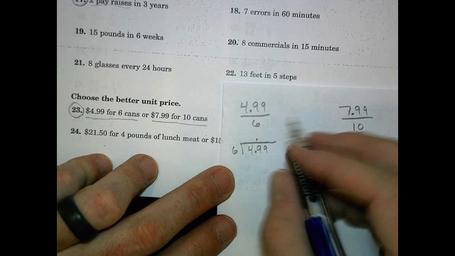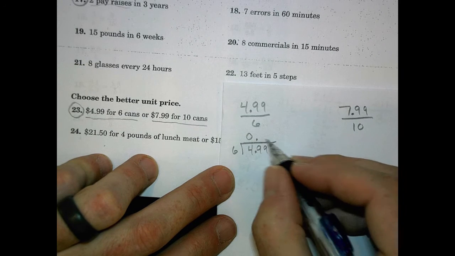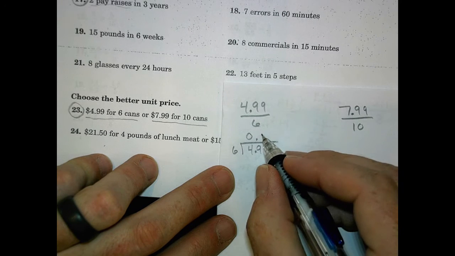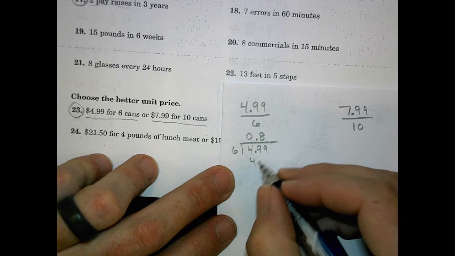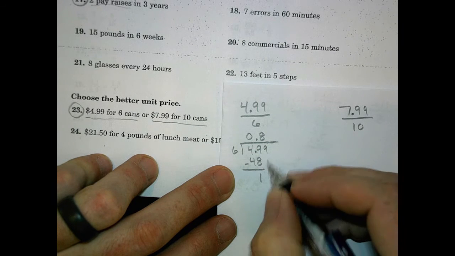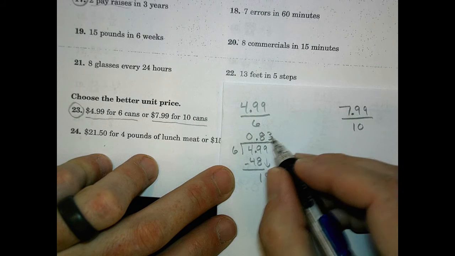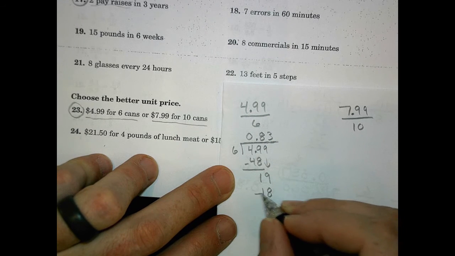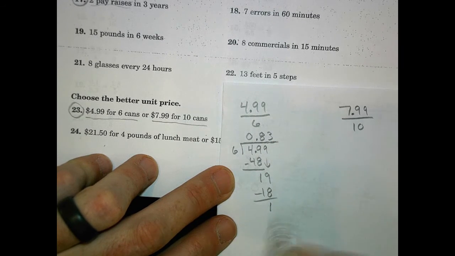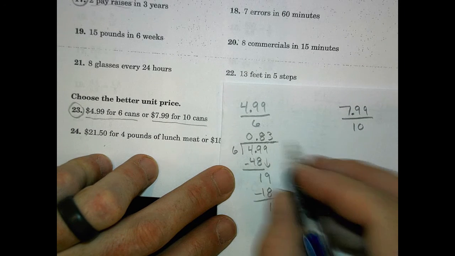Satellite dish on top right away. 6 goes into 4 0 times. 6 goes into 49. So I'm going there about 8 times. 8 times 6 is 48. We subtract and we have 1. Bring down the 9. And 6 goes into 9 about 3 times. So we have 0.83 with one remainder. Now just hang on right there for a bit because we're looking for the cheapest price. So let's see how much further I need to go out.